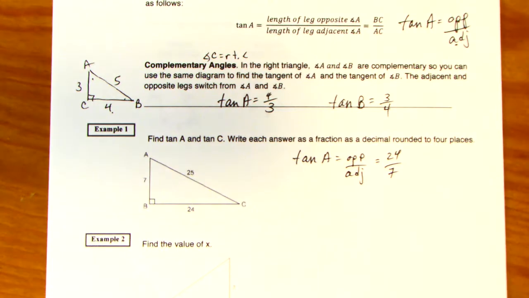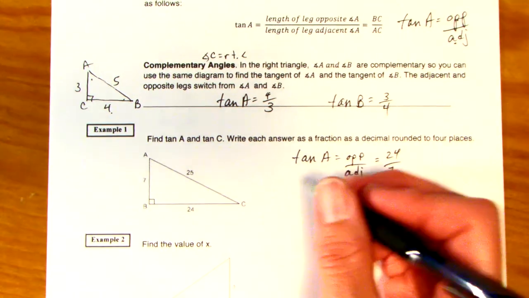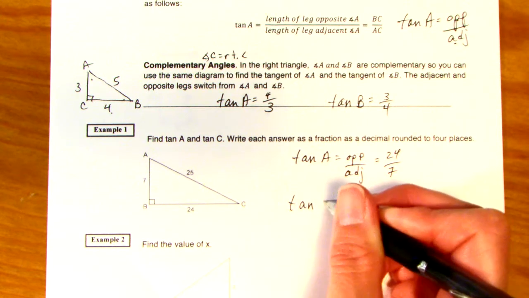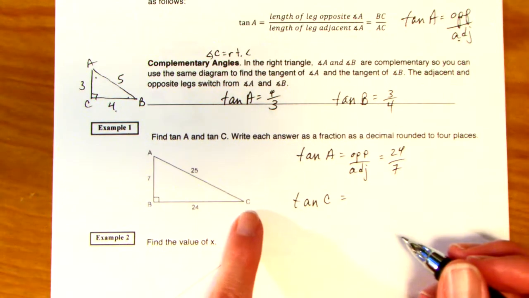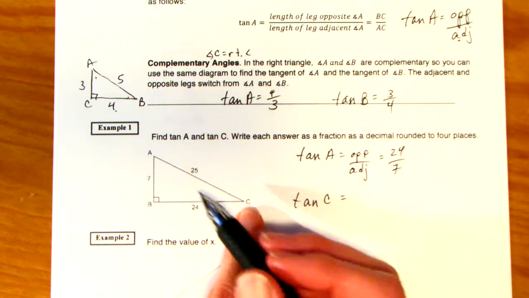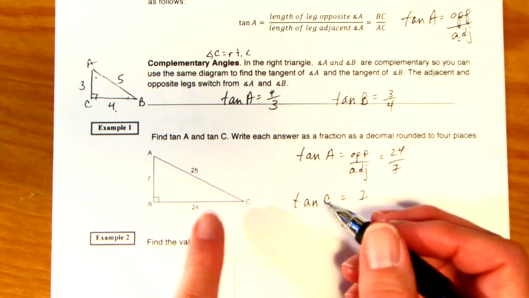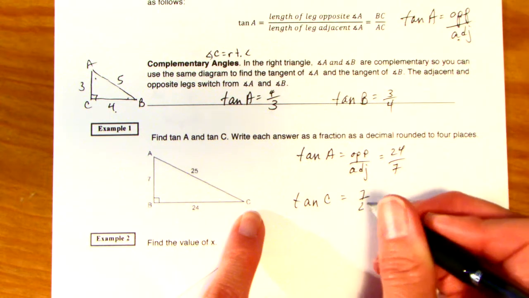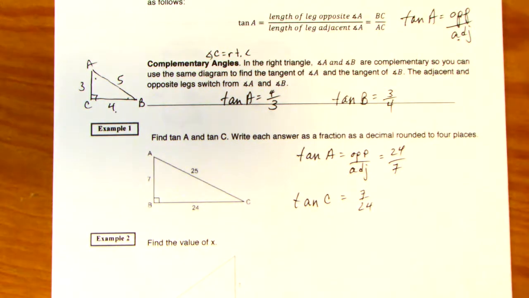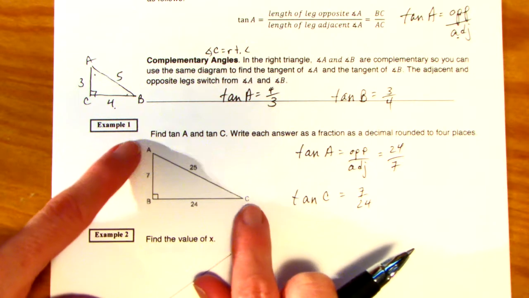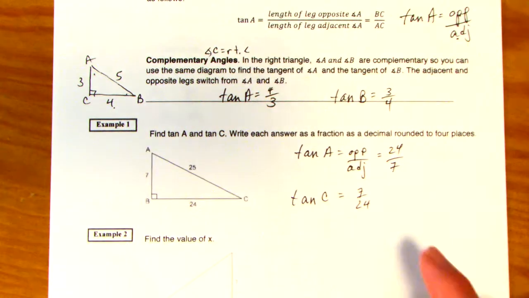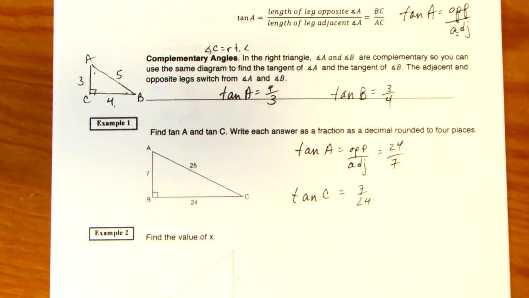If it reduces, I'd ask you to, or just leave it as is. Tangent of C. Okay, so now here's C. The side opposite would be 7. Adjacent would be 24. And what do you notice? They're just the flips. Because the angles A and C are complements. Okay, they absolutely equal 90. So the ratios will just flip.